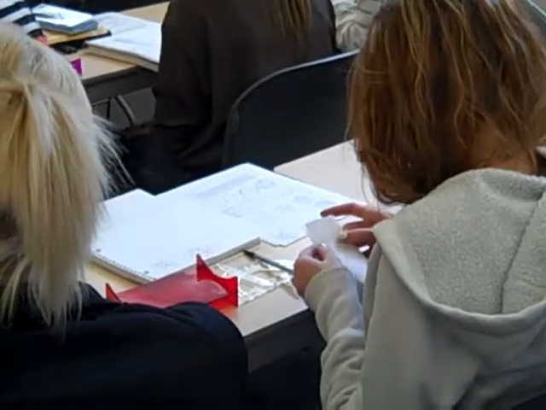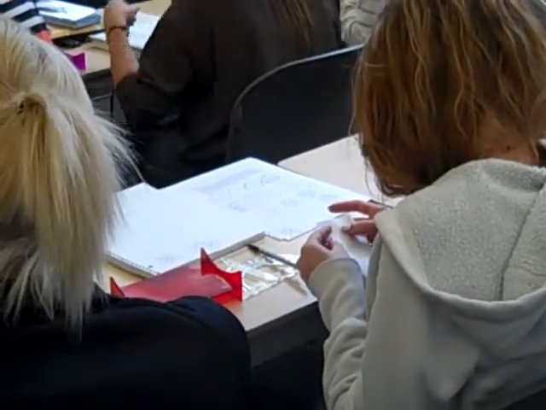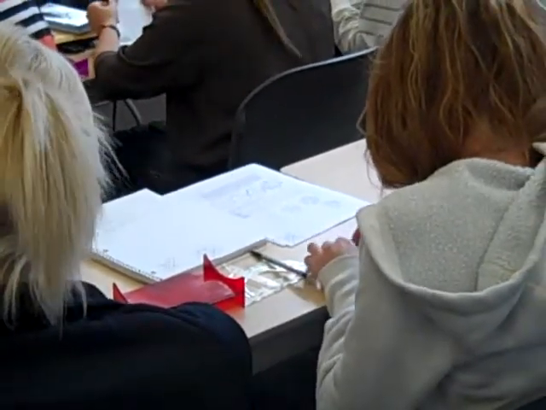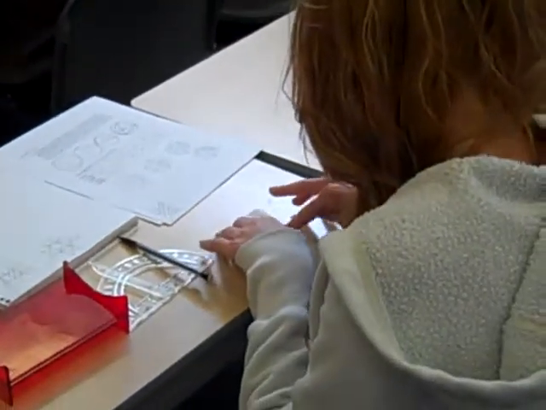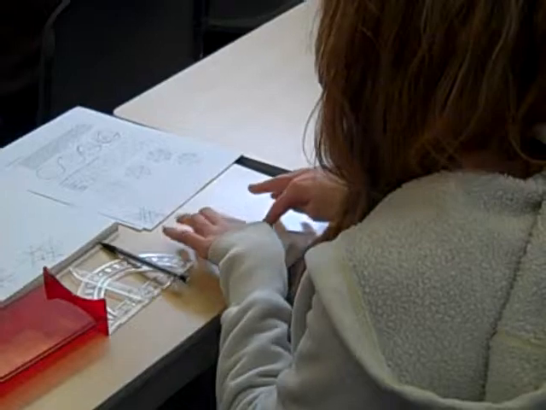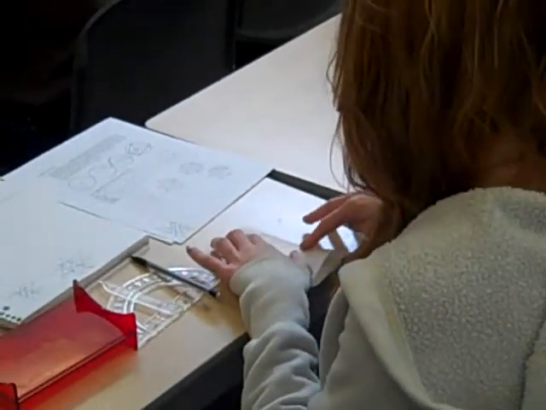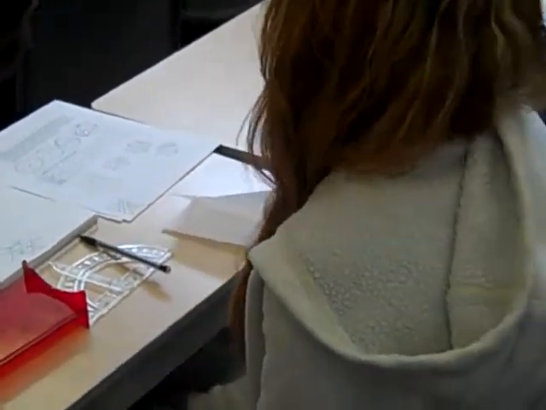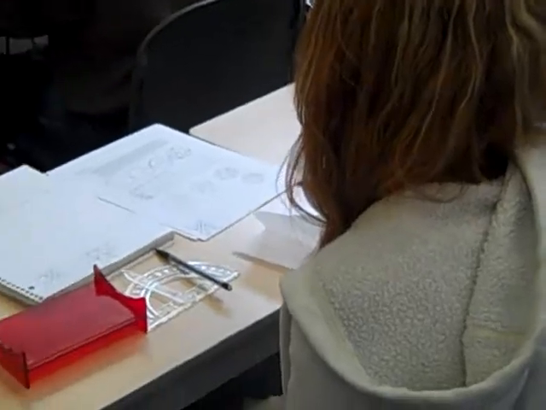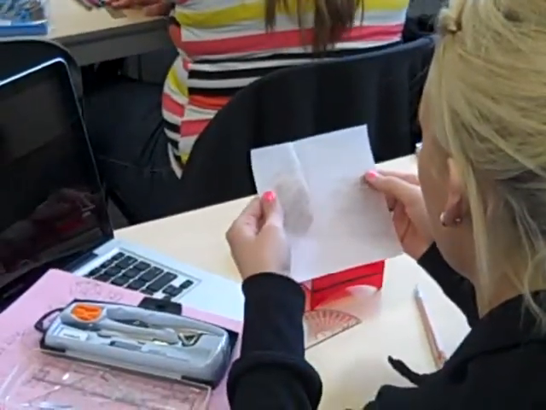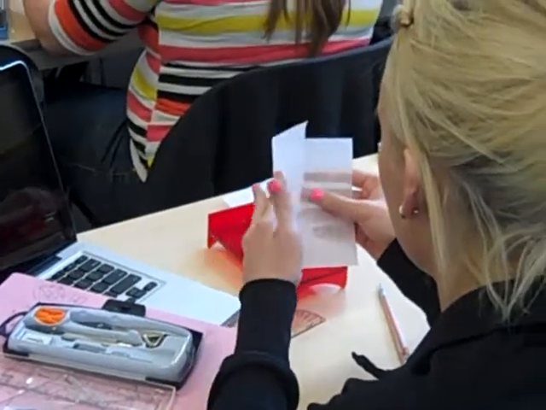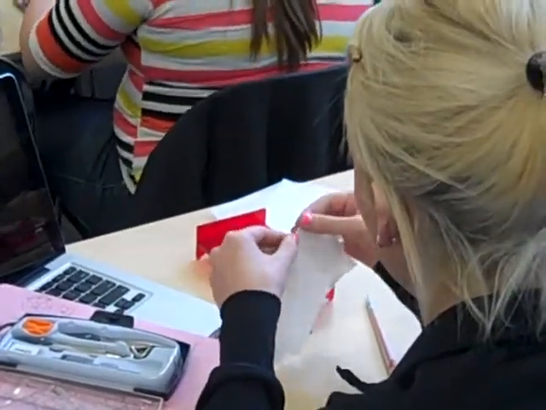If you figure it out and your partner's having trouble, don't jump in real fast, but maybe give them a hint. Raise your hand if you have figured out how to make a perpendicular bisector with just your brain and your hands.